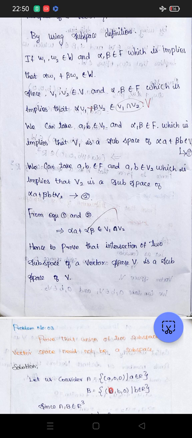You can note that in this line, since V1 and V2 belong to V, it is a definition.